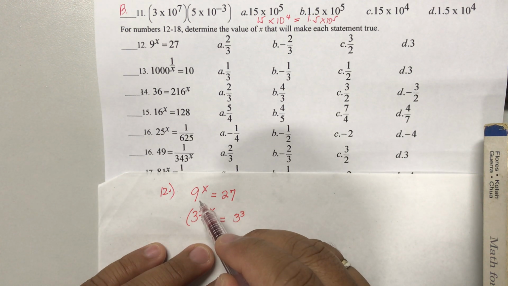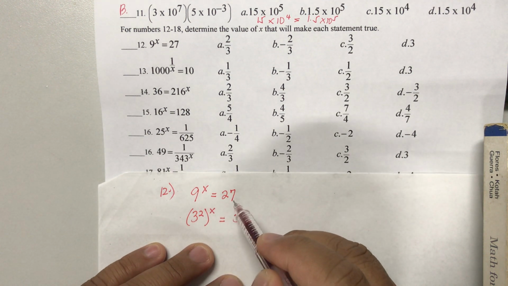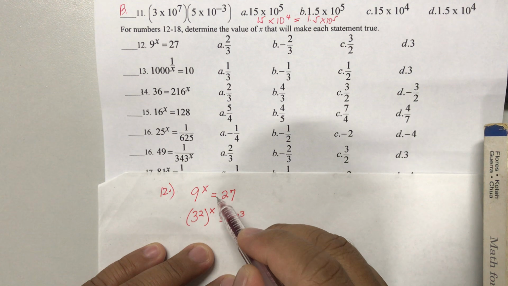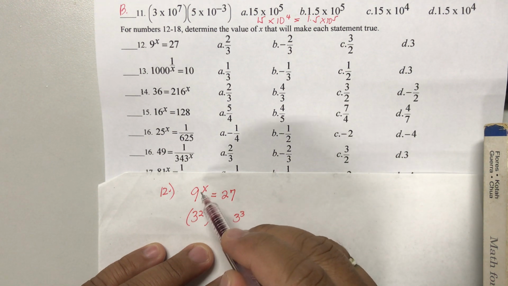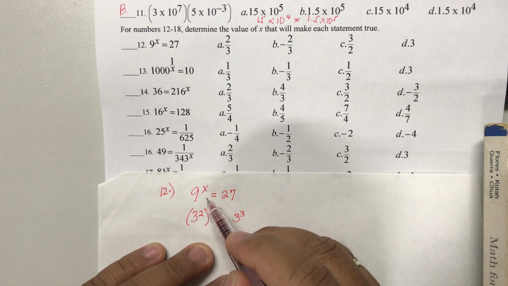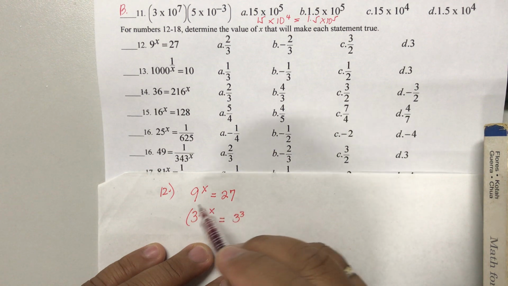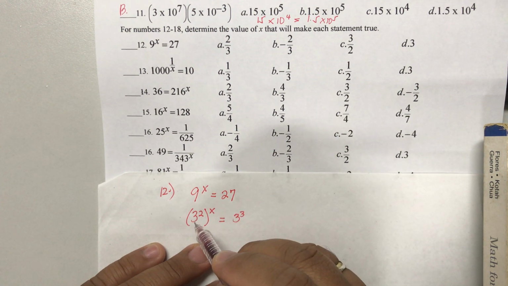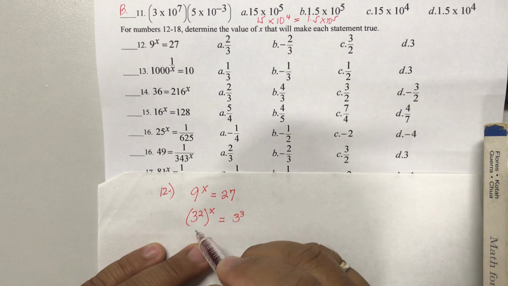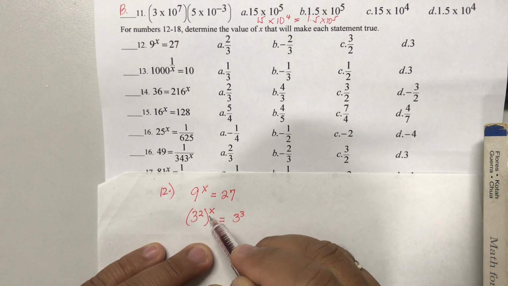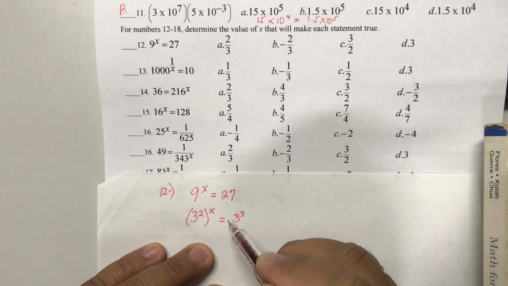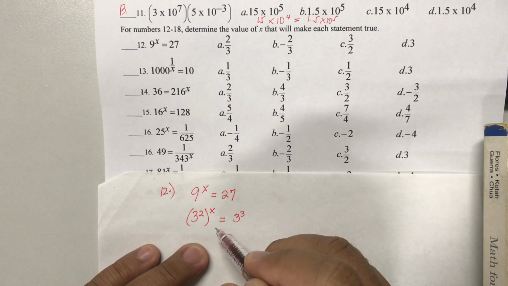9 to the power of x is equal to 27. And that is the given. The left side of the equation is equal to the right side of the equation. For two expressions to be equal, and if they have the same bases, which is 3, it follows that their exponents are also equal. Correct?